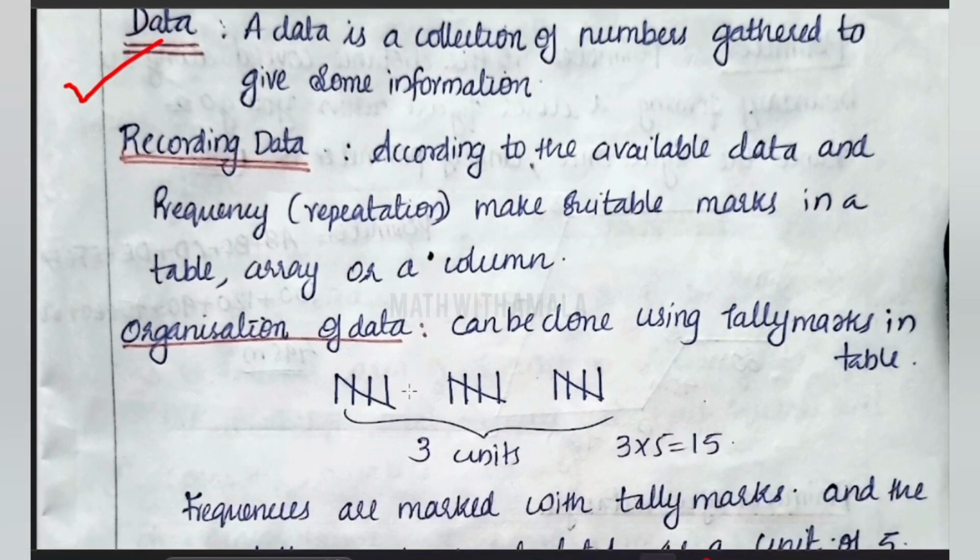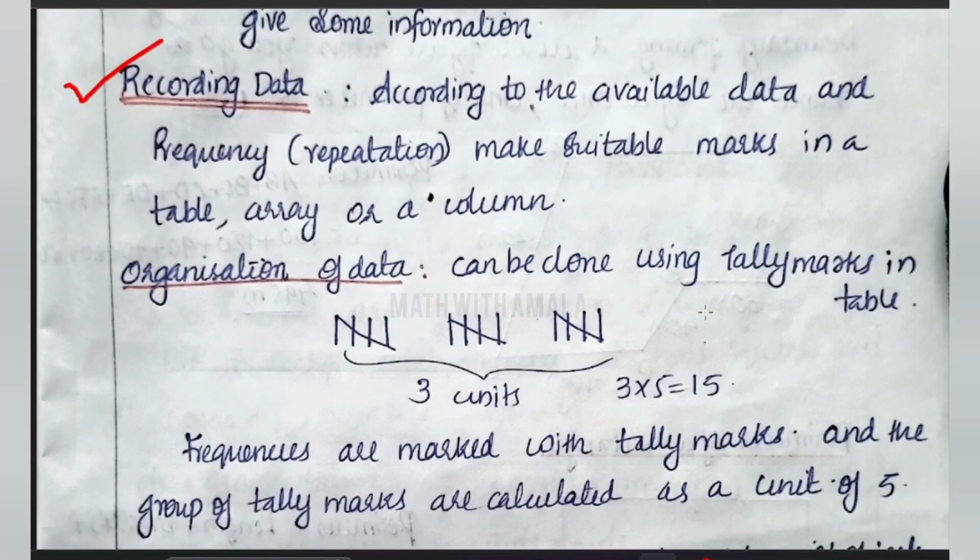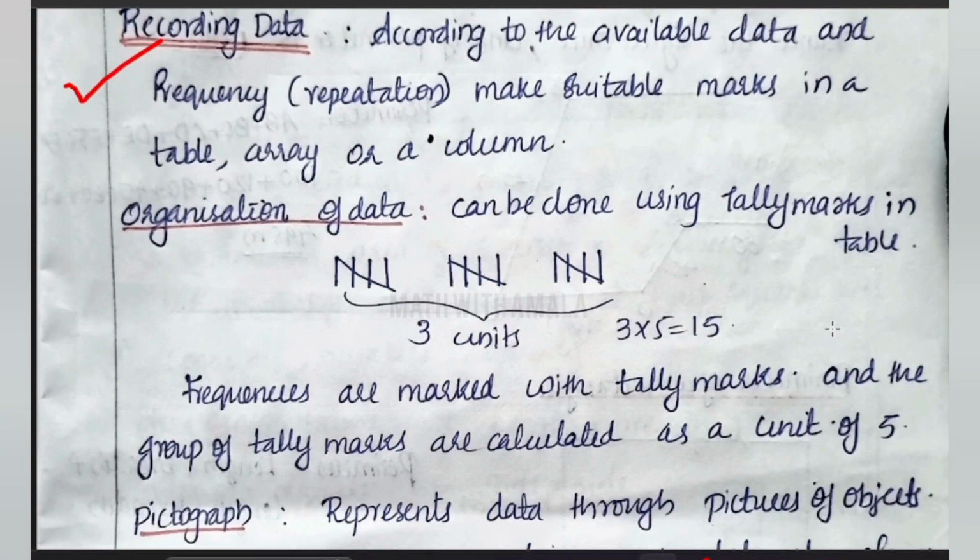Now how to organize this data? Organization of data can be done using tally marks in tables, and we use the frequency tables. For this organization, we generally use the tally marks. Let's see how we can use the tally marks.